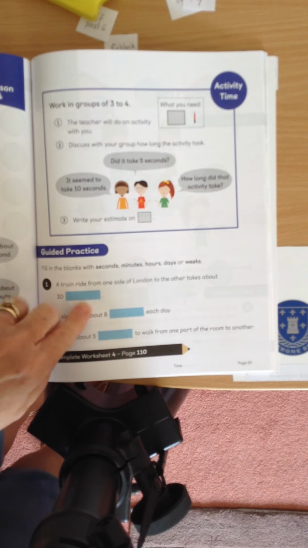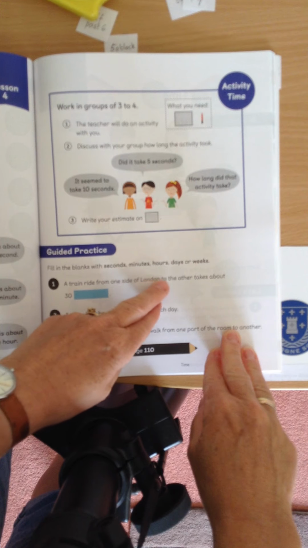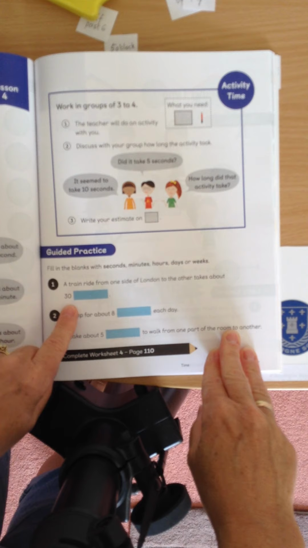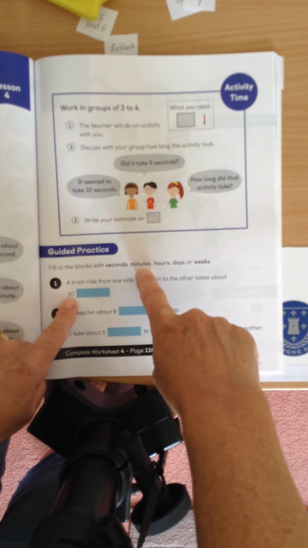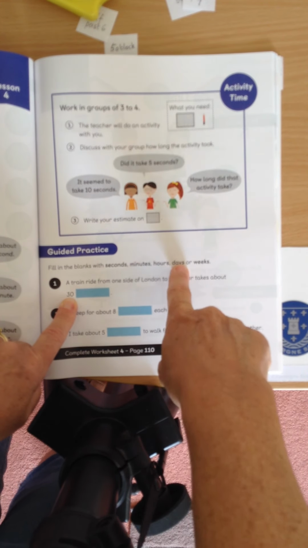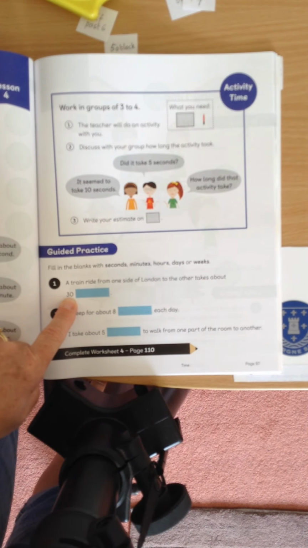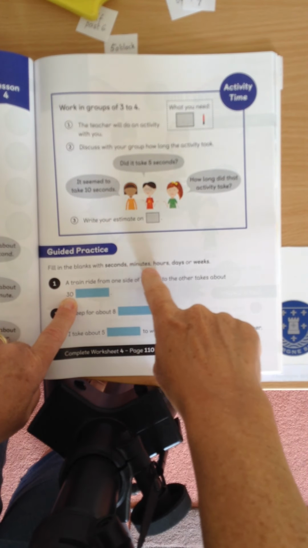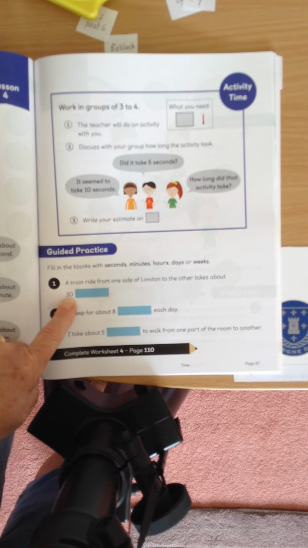Let's have a look. See if we can fill in the blanks. Okay, it says a train ride from one side of London to the other takes about 30 something. Now, is it 30 seconds? Is it 30 minutes? Is it 30 hours? Is it 30 days? Or is it 30 weeks? What do you think it would be? That's right. It's 30 minutes. What's another way of saying 30 minutes? Can you remember? That's right, it's half an hour.